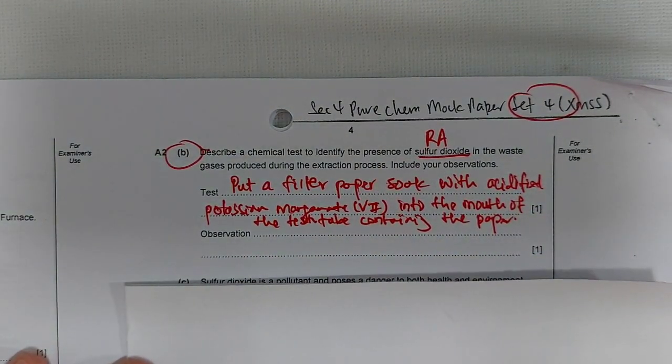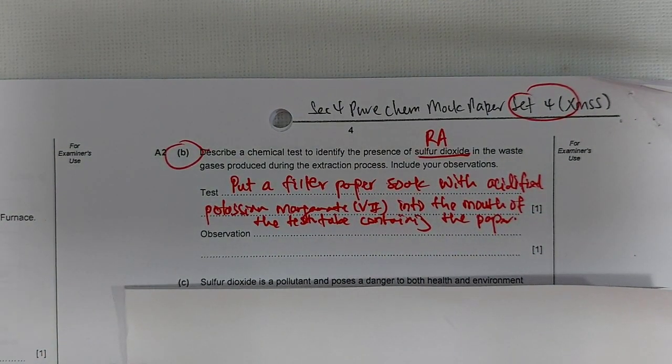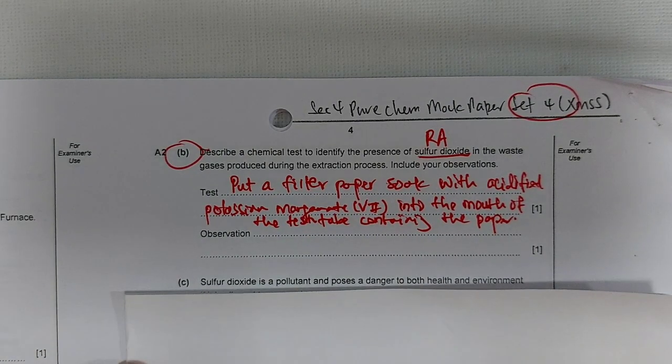Okay, so you have to use an oxidizing agent, acidified potassium manganate 7, and the observation is if sulfur dioxide is present, then the acidified potassium manganate would turn from purple to colorless.